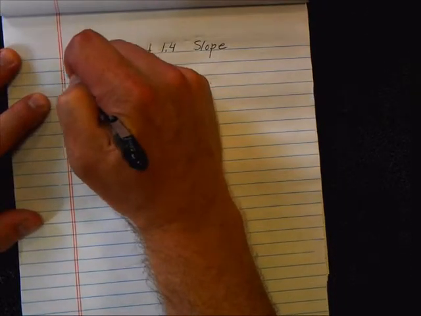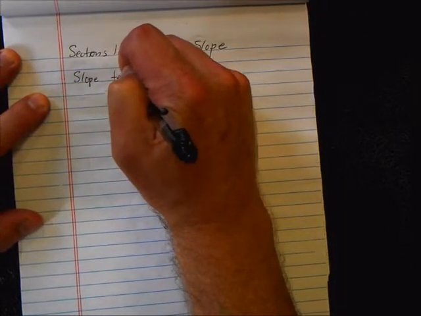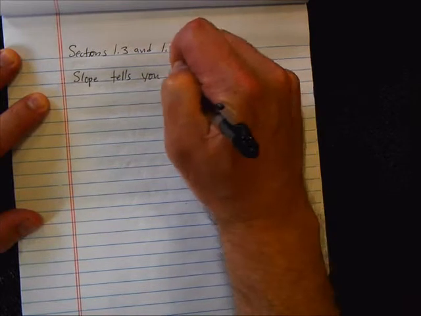Anybody remember what slope is? Okay, it has something to do with the line, and it has something to do with the line going up or going down. That's correct. Can you be more specific? Go ahead. All right, the slope tells you two things about a line.